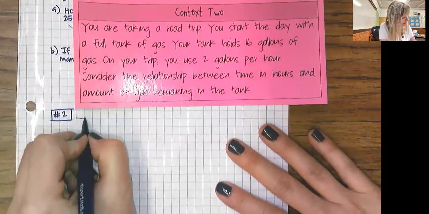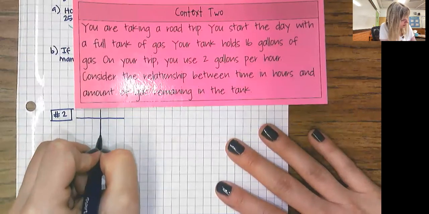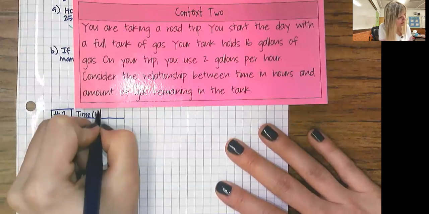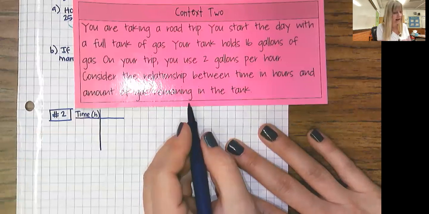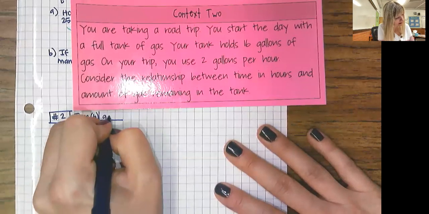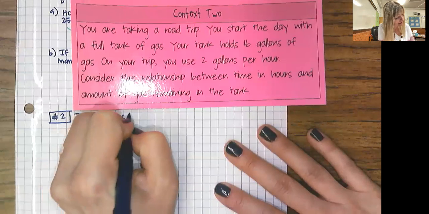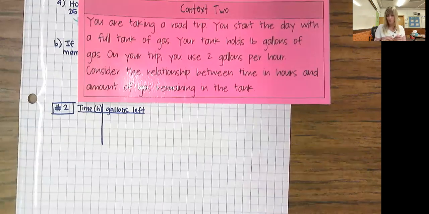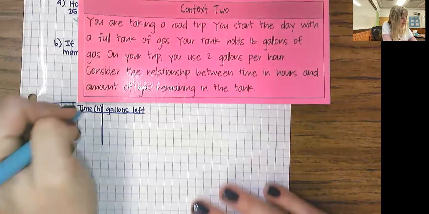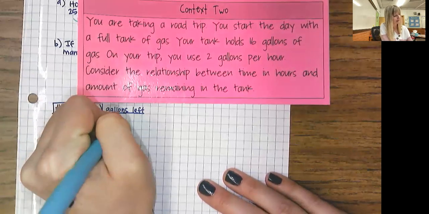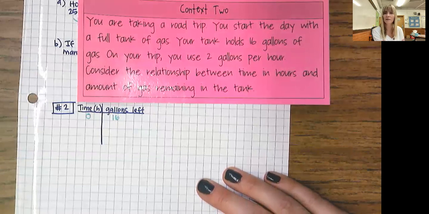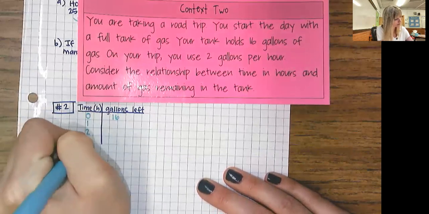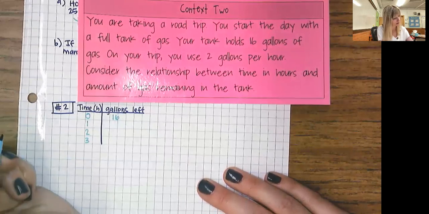Ooh, this is making me ready to make a table. So here I go. Time and hours. H is for hours. And the amount of gas remaining. I'm going to put gallons left. That means gallons left in your tank. Okay. At time 0, you had 16 gallons. That was your starting point. That's what you started with. Your tank was full. At time 1 hour, 2 hours, 3 hours, what's happening in this story?